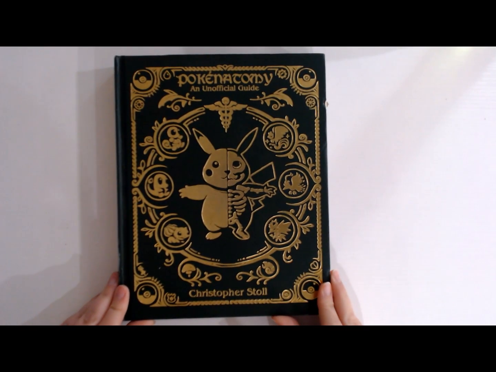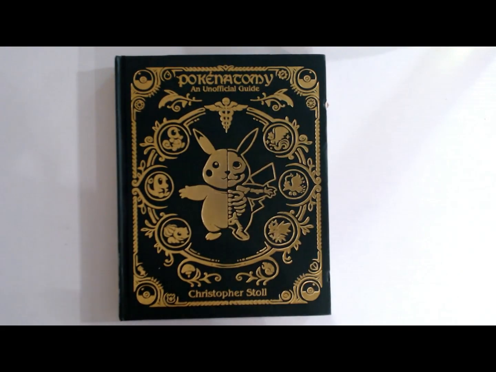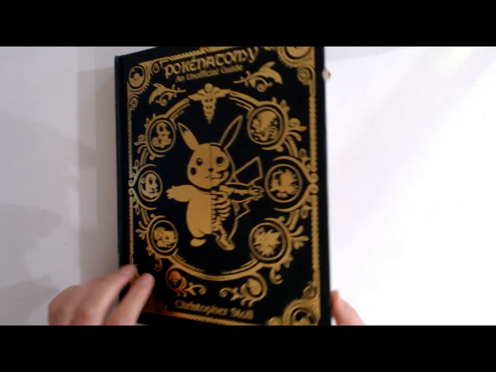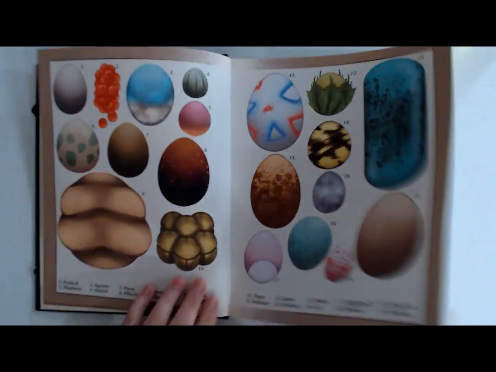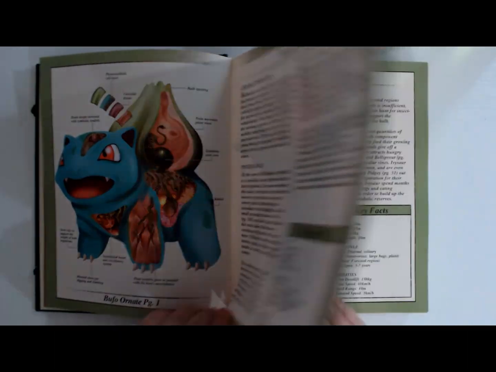The textbook that we're using today is Pokemon Anatomy by Christopher Stoll. In our first lesson, we initially went over Bulbasaur. At this point, our Bulbasaur has evolved into an Ivysaur. If you'll turn to page 2.